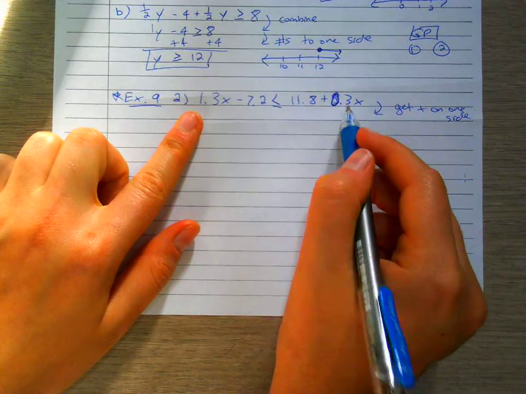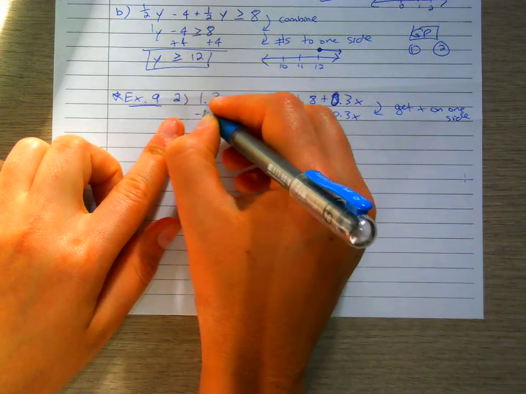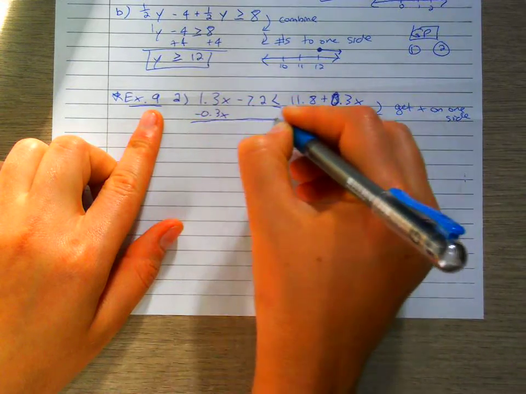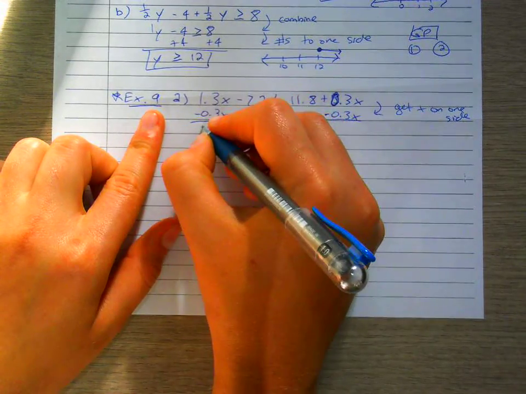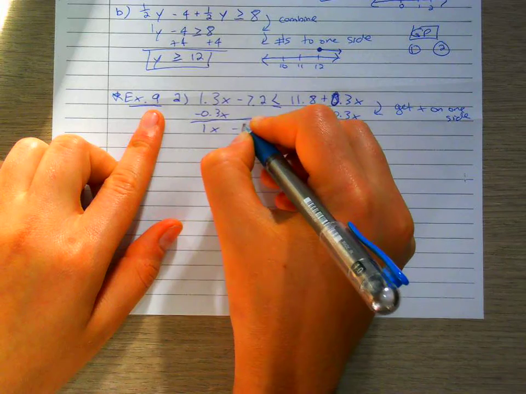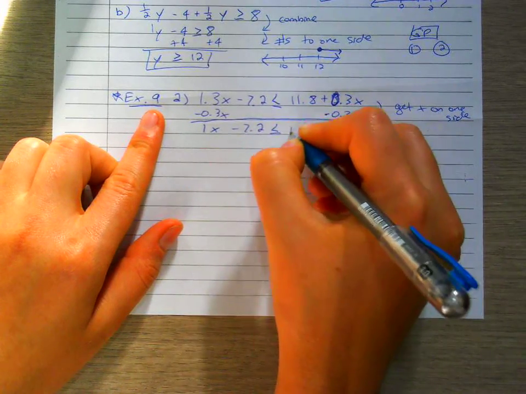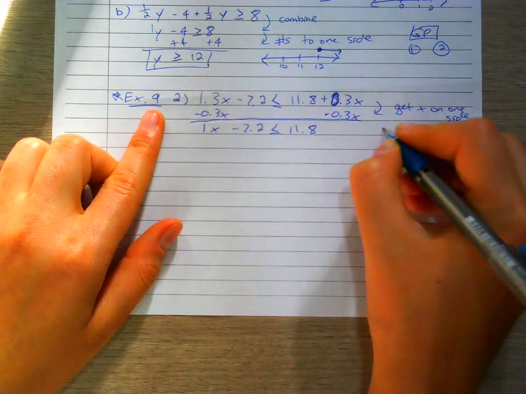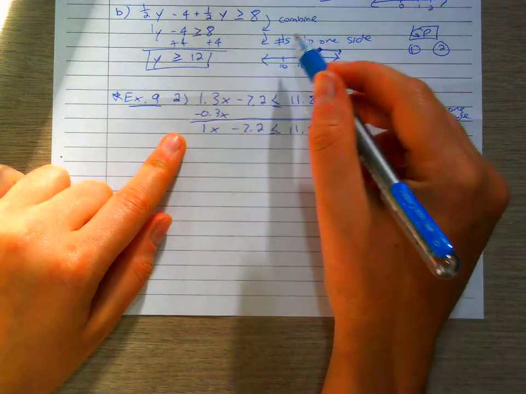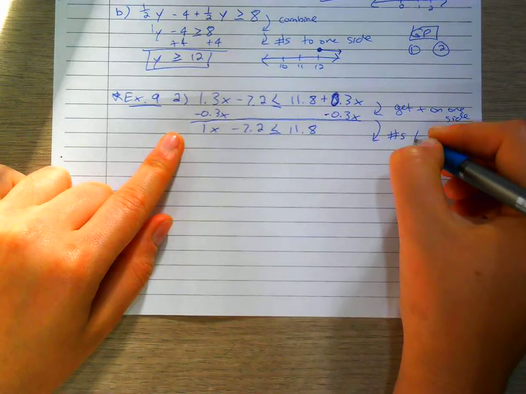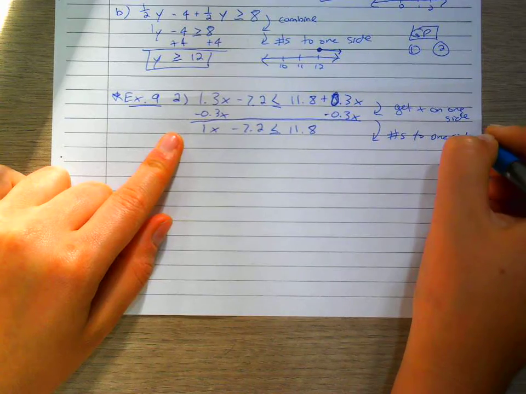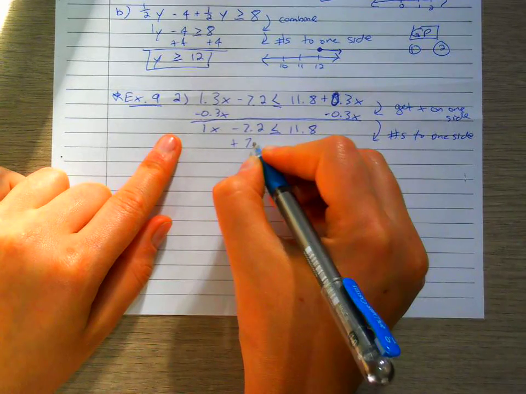Let's move the smaller one over, and that gives us 1x minus 7.2 less than or equal to 11.8, and then we move the numbers to one side by adding 7.2.